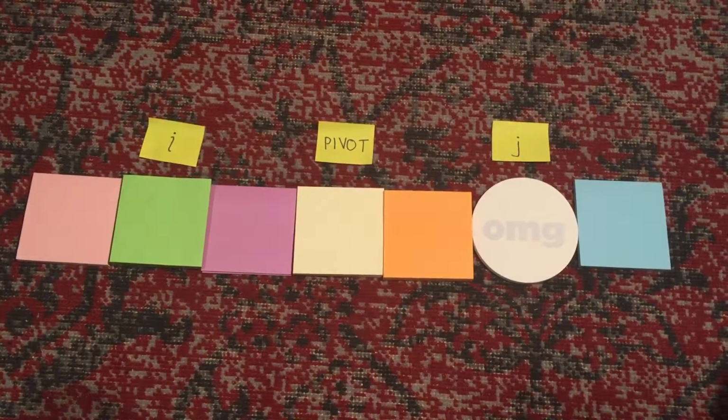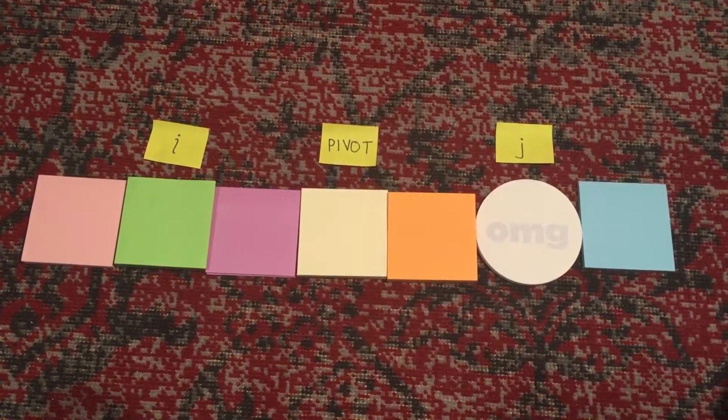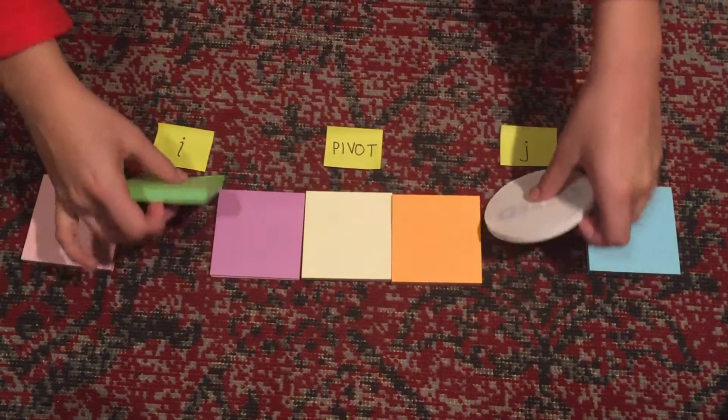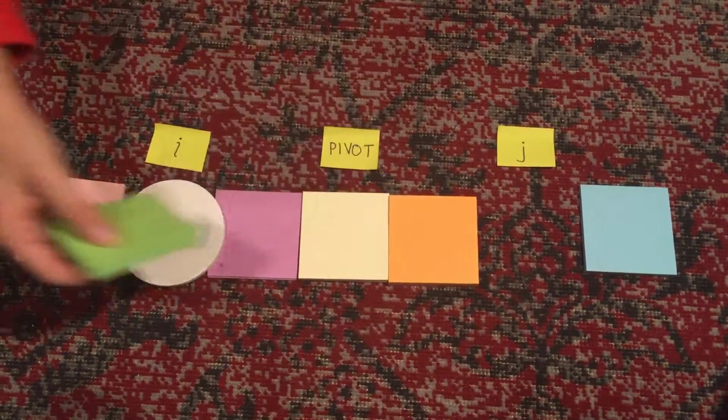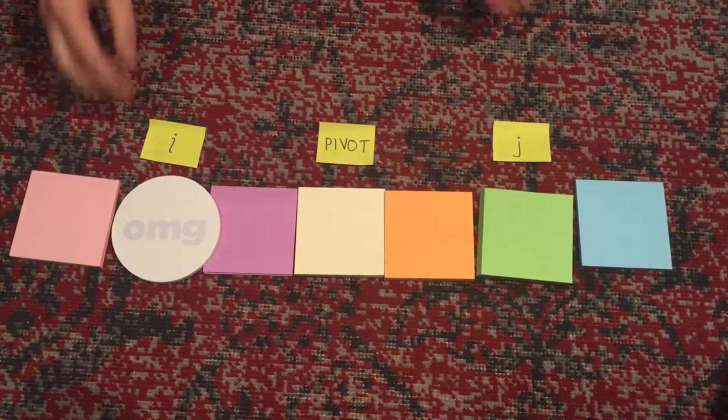I has moved to green, which is greater than yellow, the pivot. J has moved to white, which is yet less than yellow. Since both values are out of order, we can swap them. Now we can increment I and decrement j.